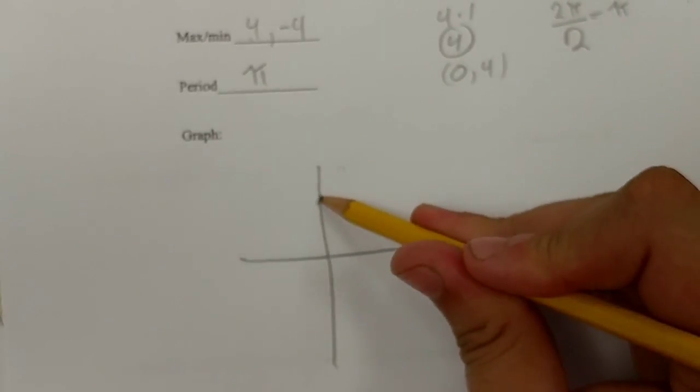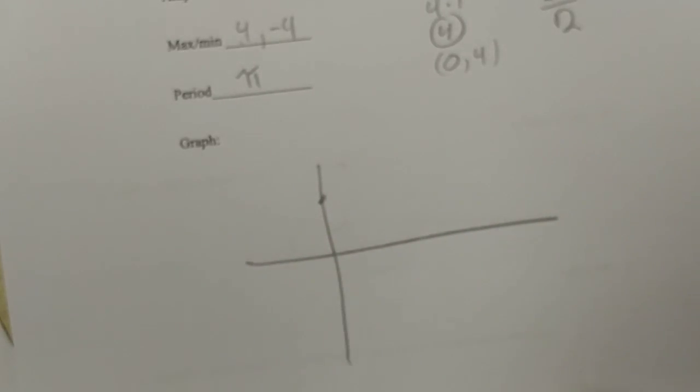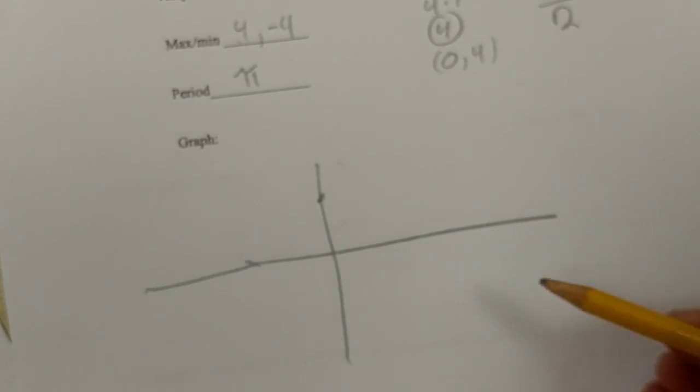So I'm going to start here. Some people did it both ways, this way. Some people only went this way. I'm just going to do this way. Actually, let me do both. Why am I going to be greedy?